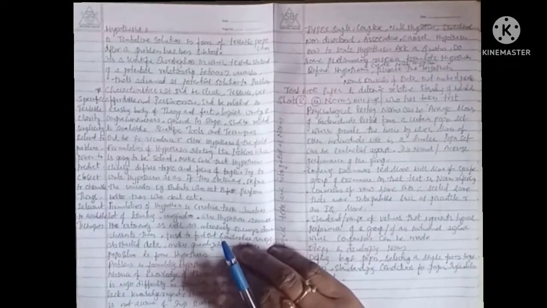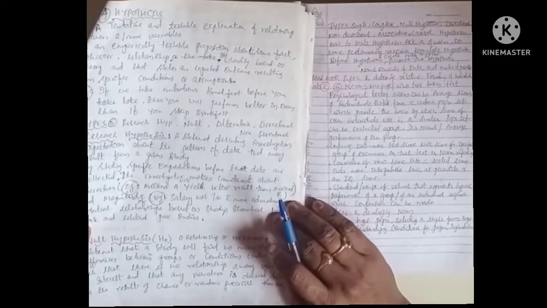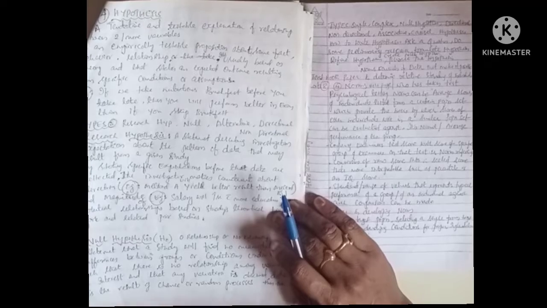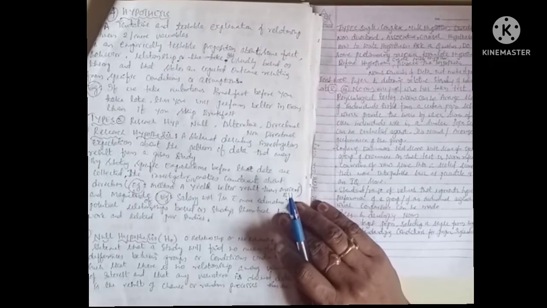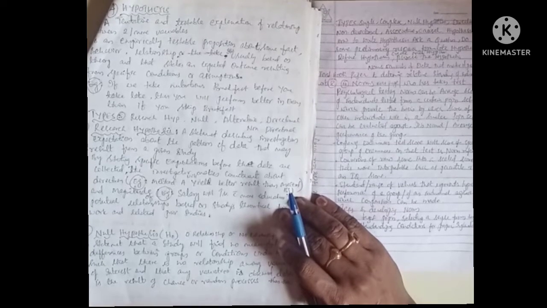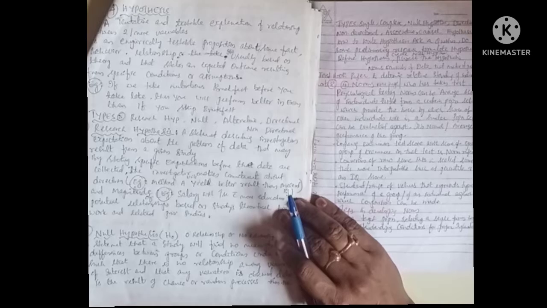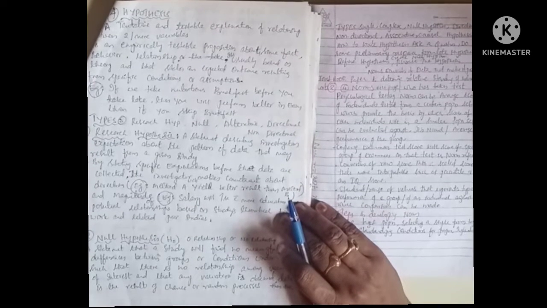Coming to the hypothesis. A hypothesis is a tentative and testable explanation of the relationship between two or more variables. It is an empirically testable proposition about some fact-behavior relationship, and it's usually based on theory and fact, and it states an expected outcome resulting from specific conditions or assumptions.